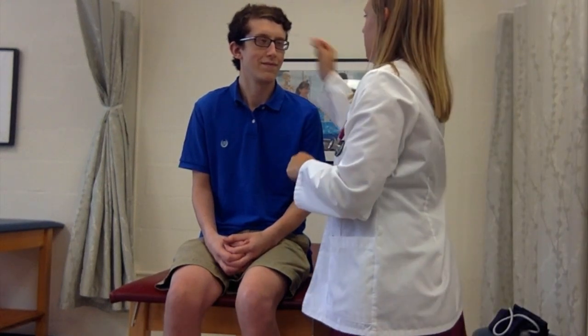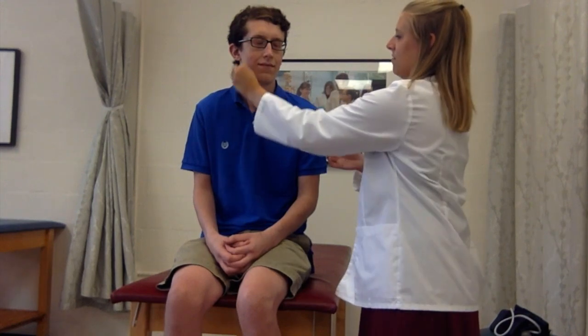with the use of a broken Q-tip. And with a wisp of cotton, the corneal reflex.